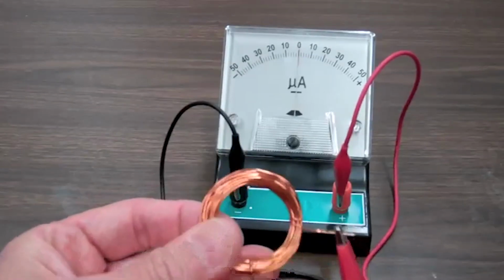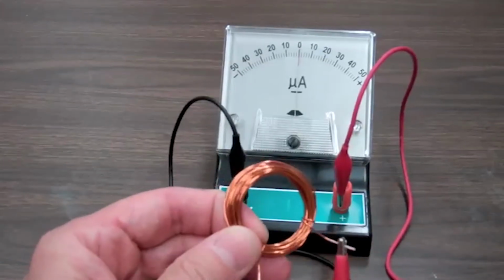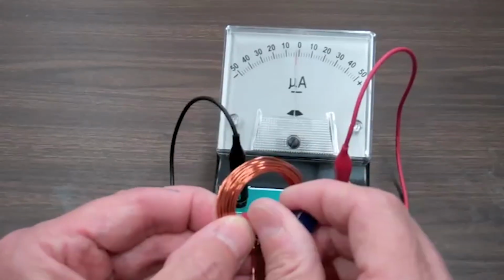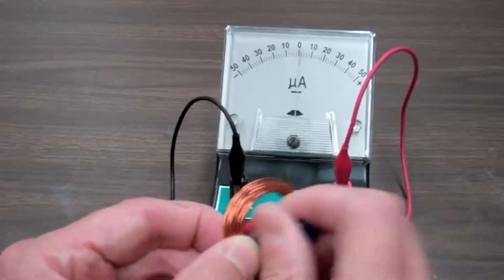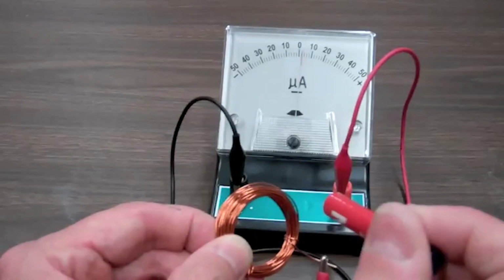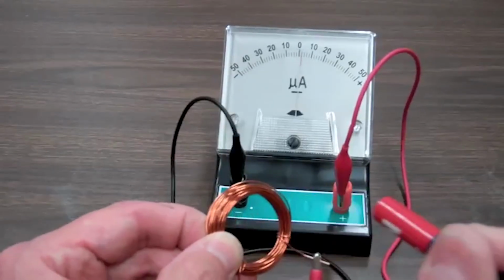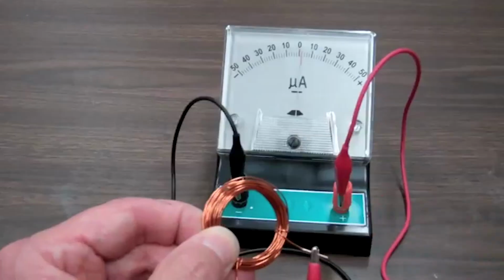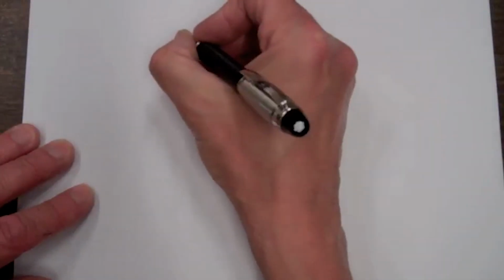So I have 1/4 the number of turns. And so again, if I move the magnet and try to move it as fast as I can, you can see from the deflection I'm only getting about 1/4 of the current flowing. Let's summarize what we have observed.